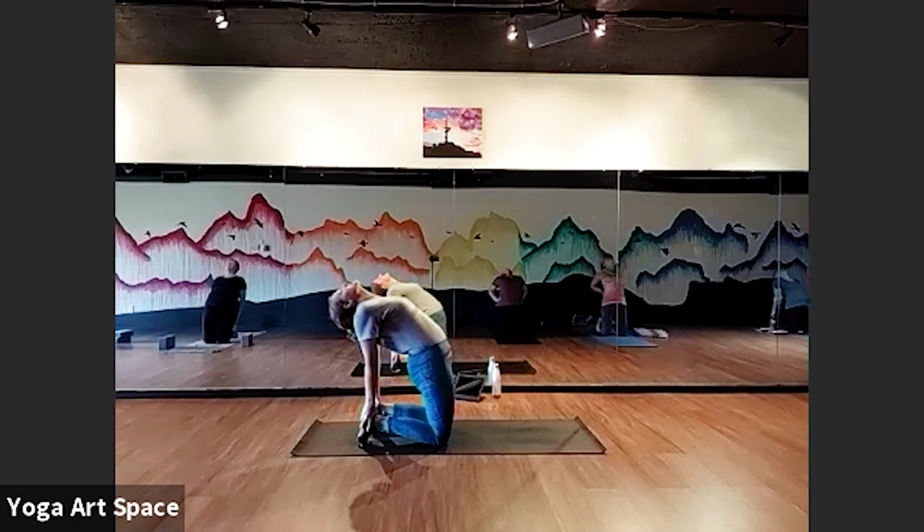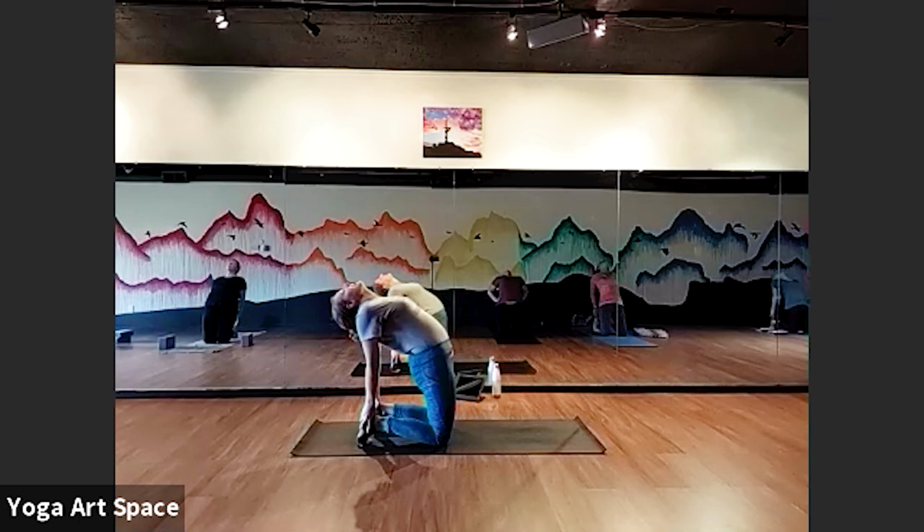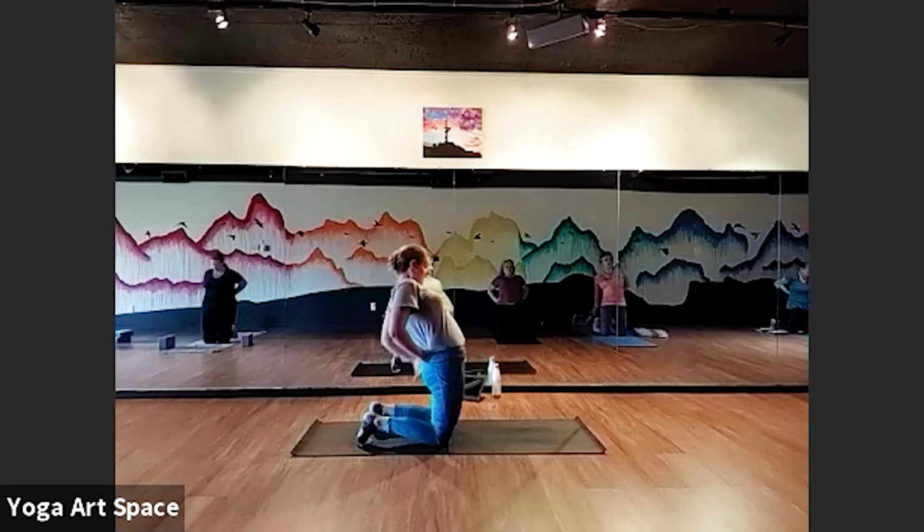Again, feel like it's not just crunching over backwards, but feel length. The whole spine trying to grow here. One more breath in. Out. Chin in. Hands protect the low back.